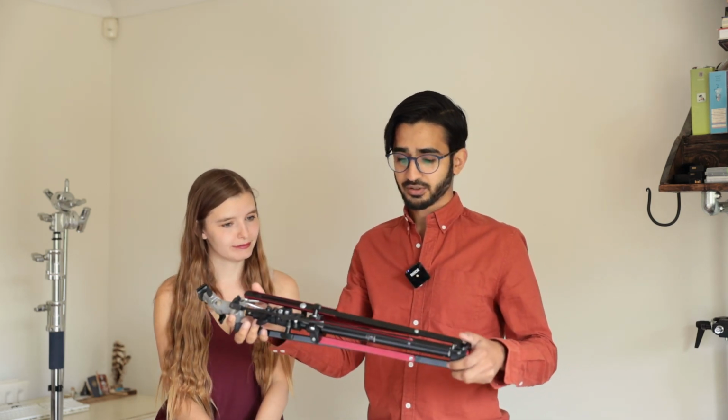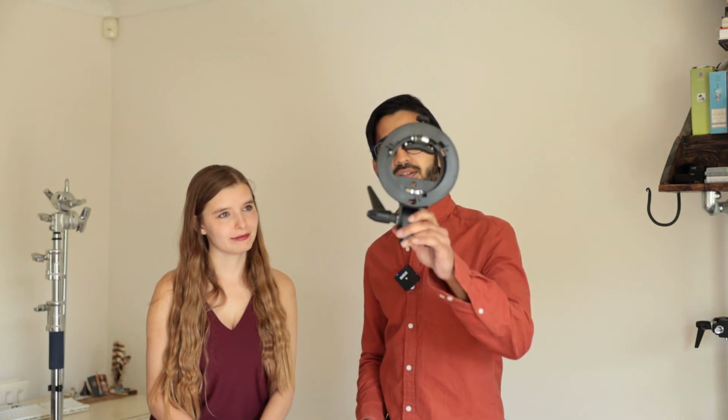This is the Manfrotto Nanopole stand. Brilliant little piece of kit. When you're shopping around for modifiers that are designed specifically for speedlights, there are quite a few options, but you can open yourself up to a lot more options if you buy an adapter like this. This is a speedlight to Bowens S-mount adapter.